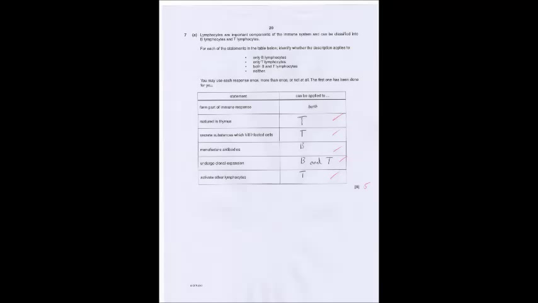So, mature in the thymus, that must be T only. Secrete substances which kill infected cells, that's T killer cells. Manufacture antibodies, that's only B, which turn into plasma cells. Undergo clonal expansion, both can do that. And activate other lymphocytes, that is T.